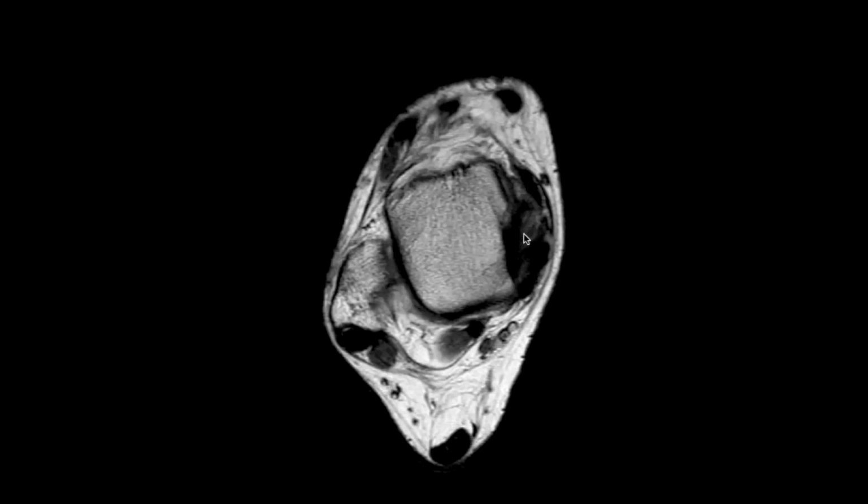Now, the deltoid ligament will have different components. There will be superficial components and deep components. The superficial components are the tibiocalcaneal, the tibionavicular, the posterior superficial tibiotalar, and the tibial spring ligament. Now, on the axial images, they kind of all blend together. The deep layer, which is intra-articular and is covered by synovium, is composed of the anterior tibiotalar ligament and the posterior deep tibiotalar ligament. But again, most of these kind of blend in together on the axial images.